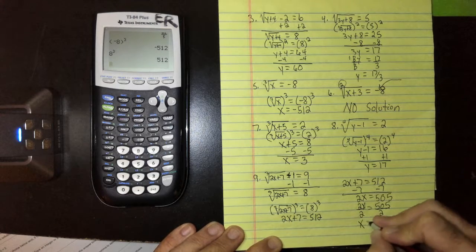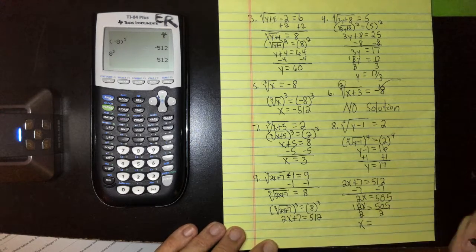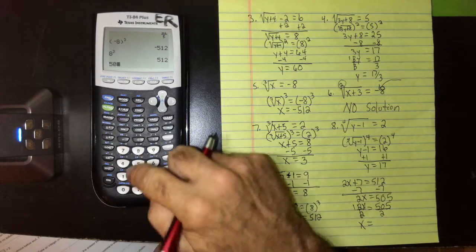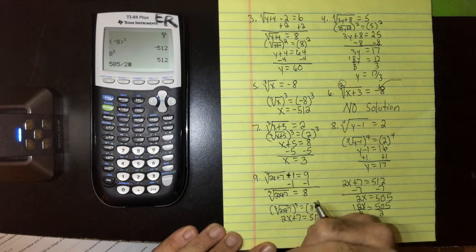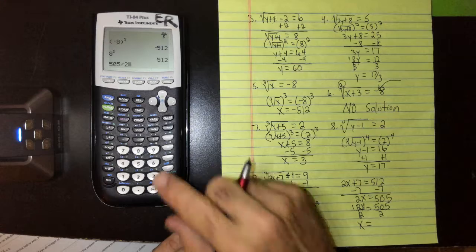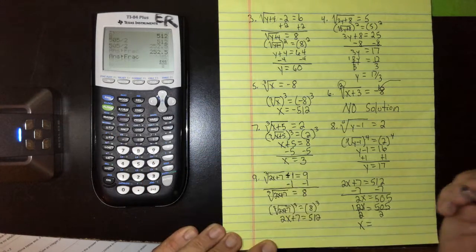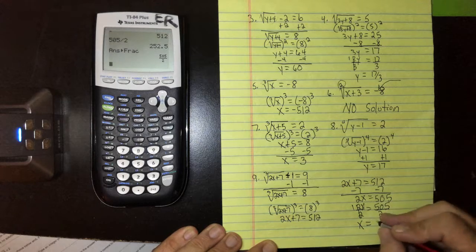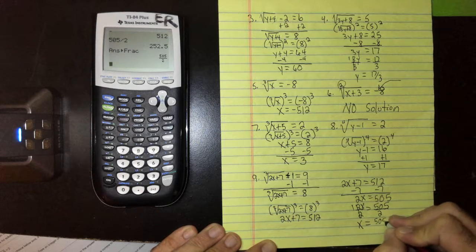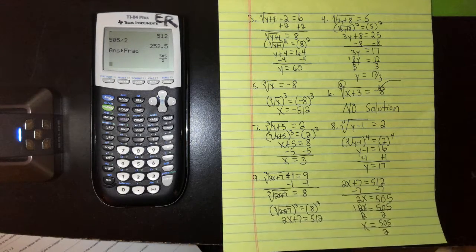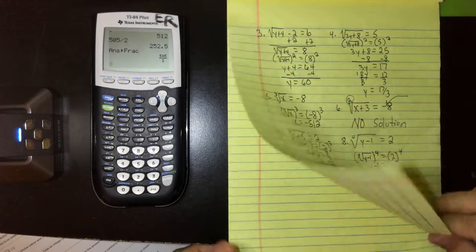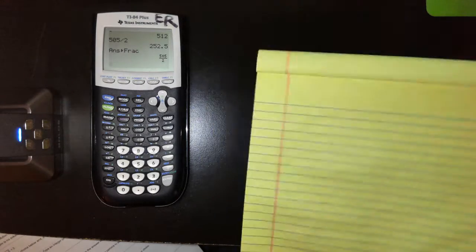And let's see, x equals, because that's going to give me my 1x, 505 divided by 2. This shouldn't simplify because 505 is not an even number. So watch, when I hit math and turn it back into a fraction, I'm going to get 505 over 2 as my final answer. Alright, y'all, looks like we got time for another one here.